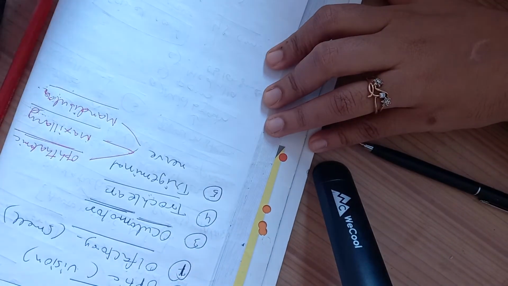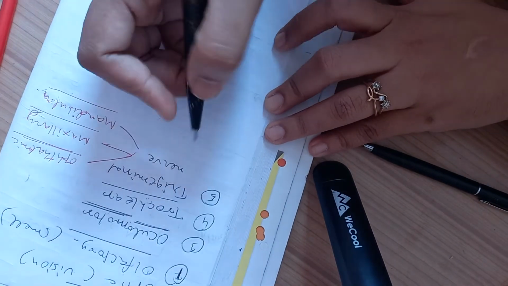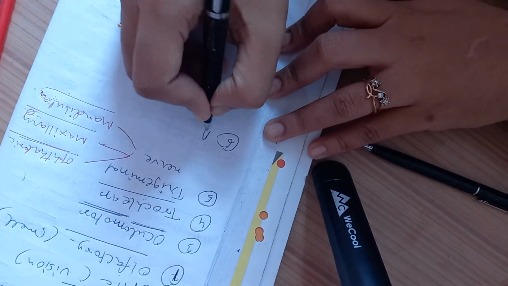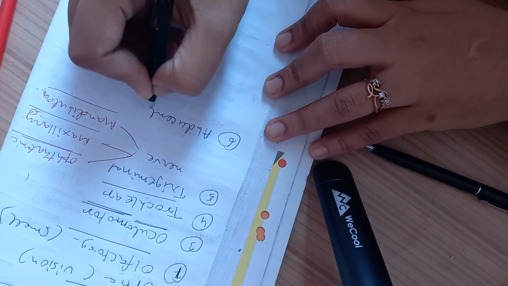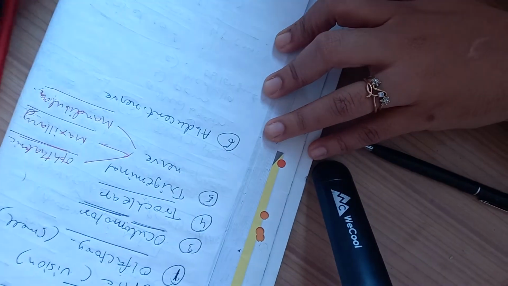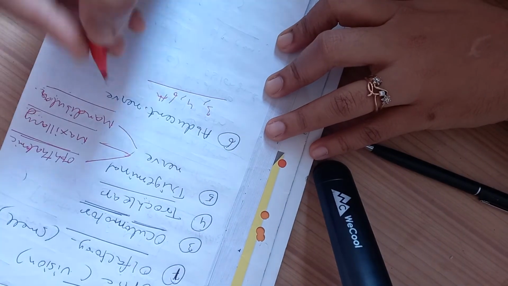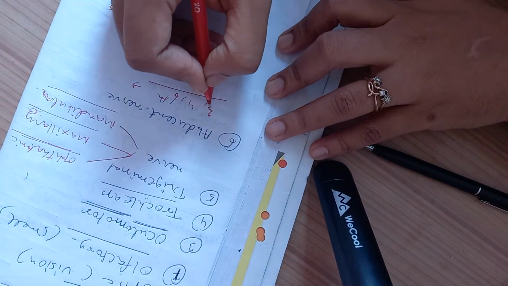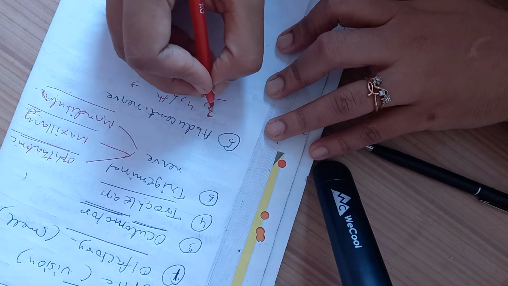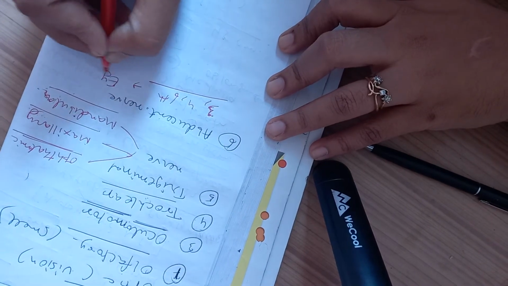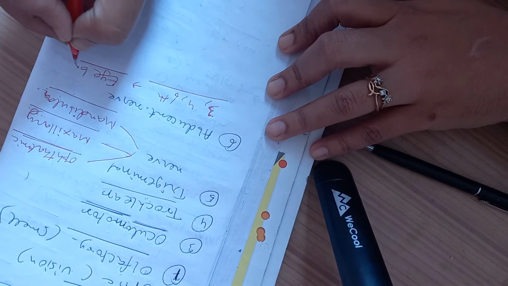Okay. Sixth nerve is known as abducent nerve. Now these third, fourth and sixth cranial nerves are related to the eye and eyeball.